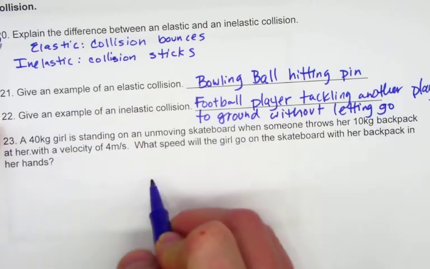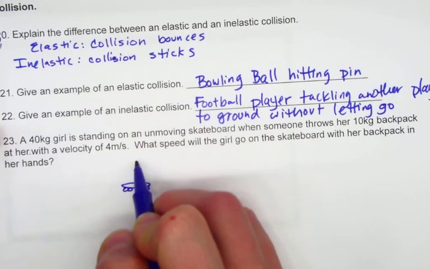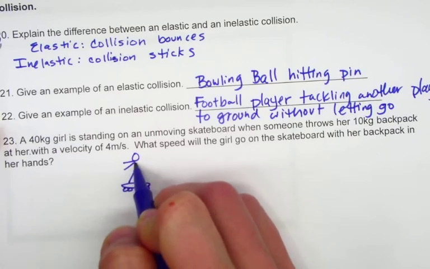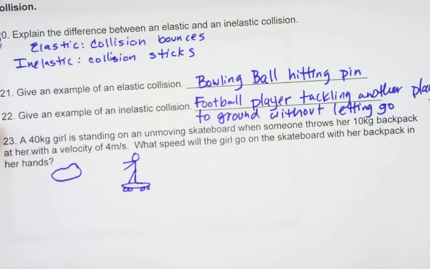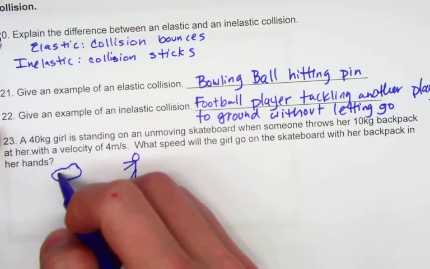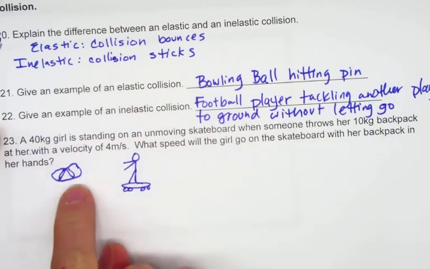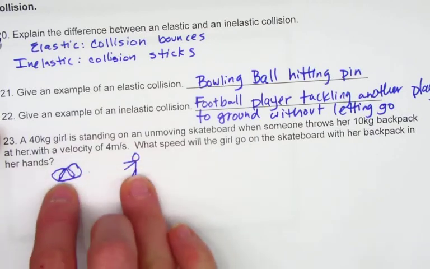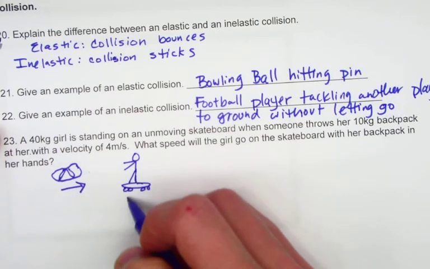Okay, so we have a girl on a skateboard. And she tells somebody to throw her backpack at her. So then we have this backpack in the air. Now the person throwing the backpack doesn't matter. That's not part of the system. Backpack, just so you know, this is her backpack. Okay, we don't need to worry about the person throwing because the mass of the person throwing is not going to end up being part of this system. That person's not colliding with the girl. They're just throwing the backpack. So the backpack's moving. The girl is at rest.